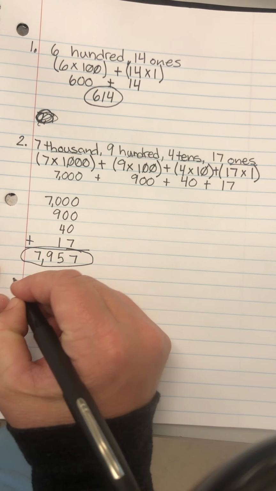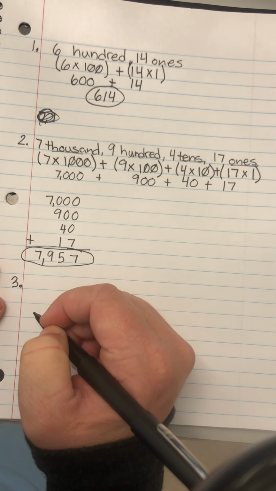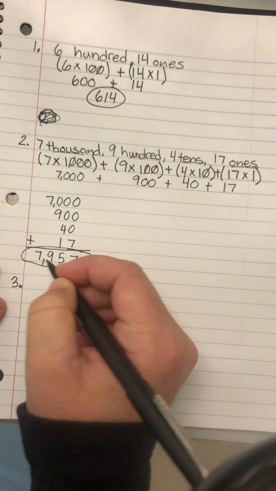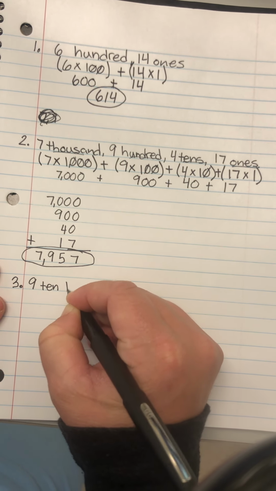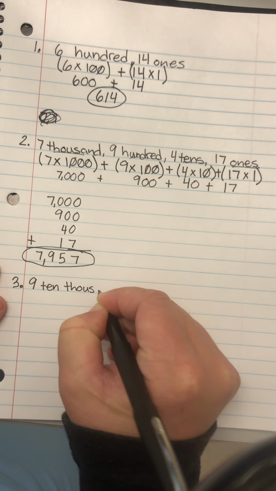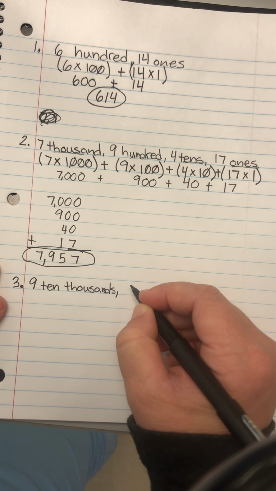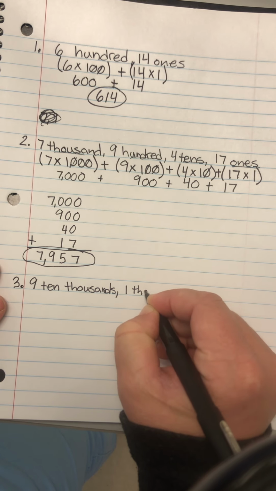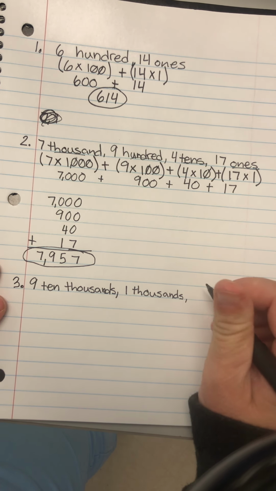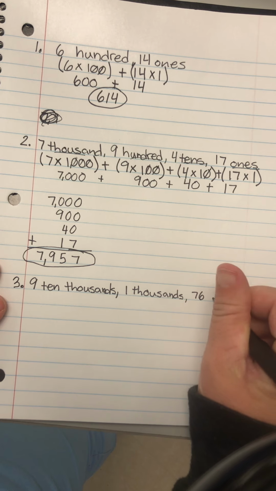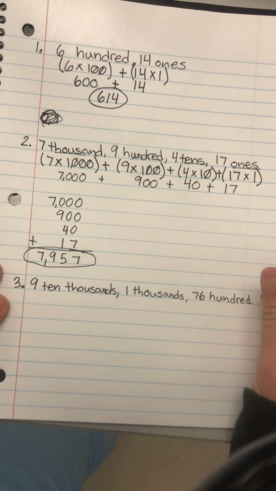Okay, let's try another one. Let's say 9 10,000s, one thousands, 76 hundreds and 10 ones.